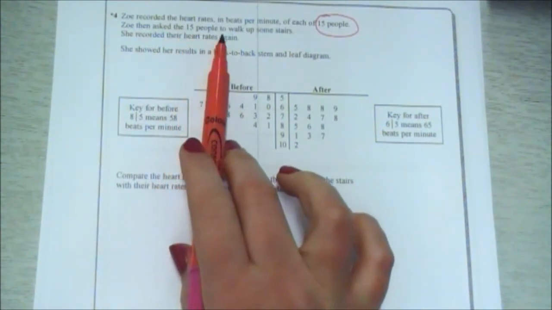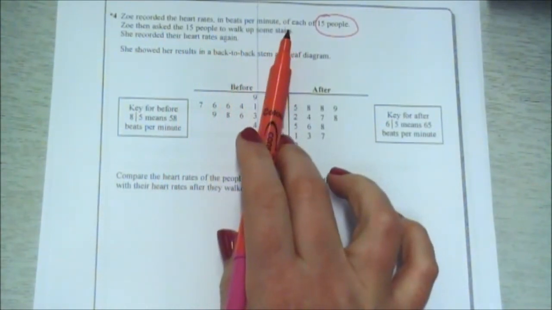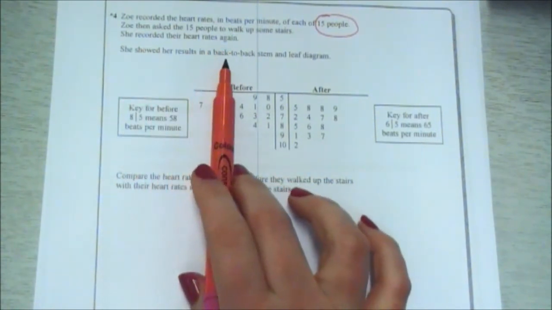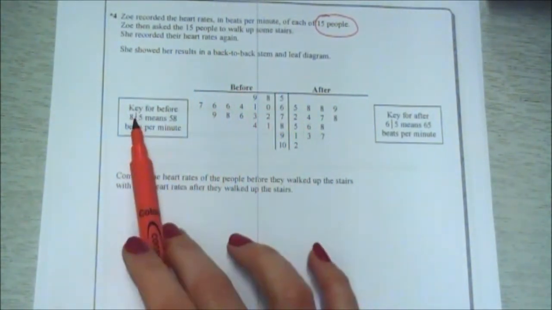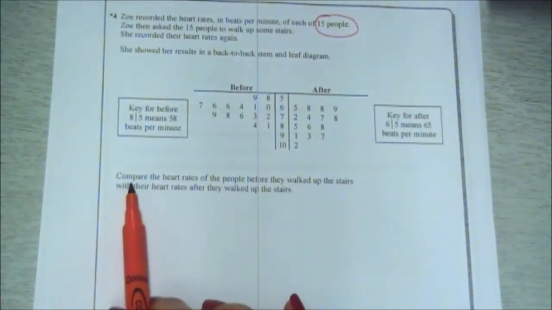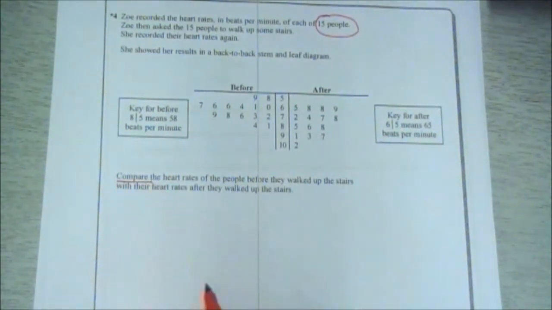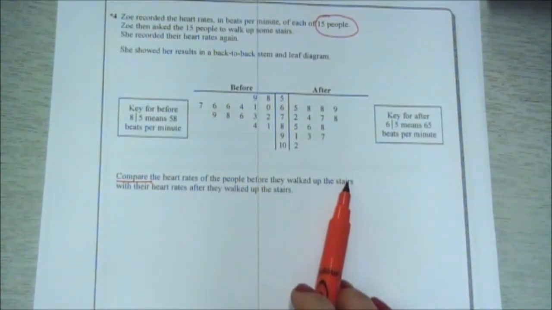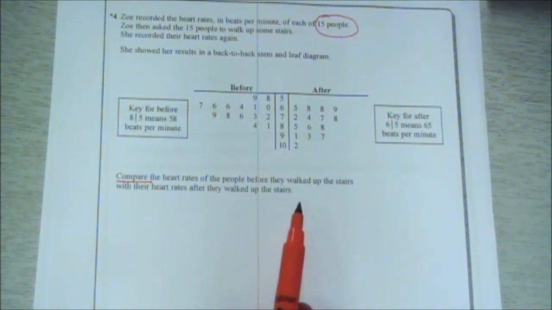Zoe then asked the 15 people to walk up some stairs. She recorded their heart rates again. She showed her results in a back-to-back stem and leaf diagram. There's the key, and there's a key. The question wants you to compare the heart rates of the people before they walked up the stairs and after they walked up the stairs.